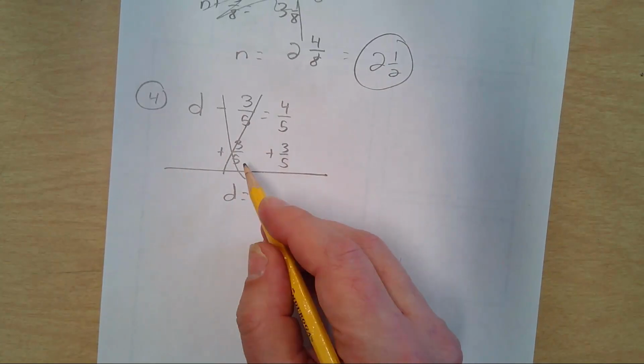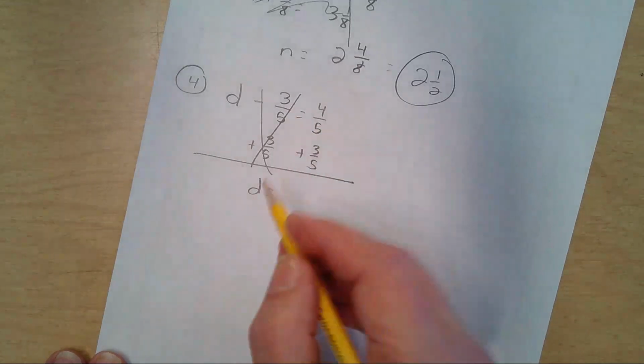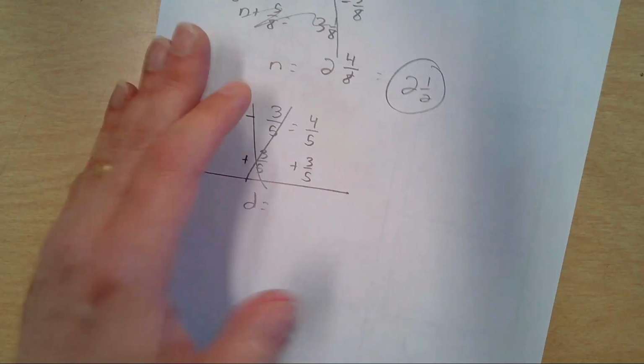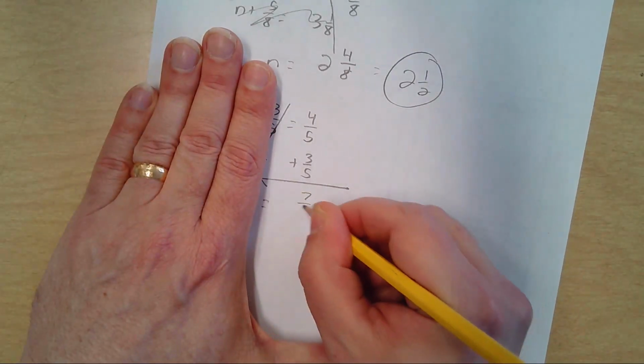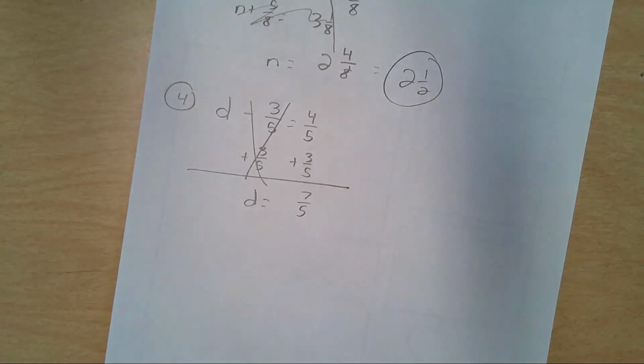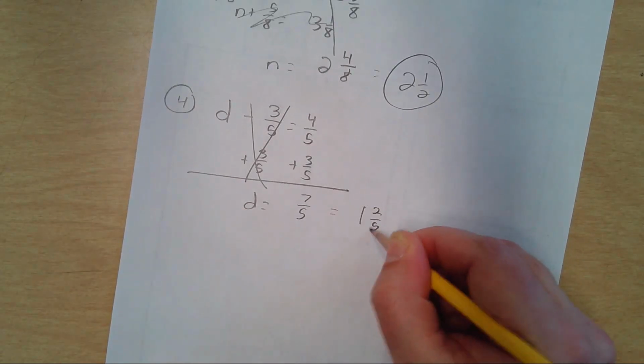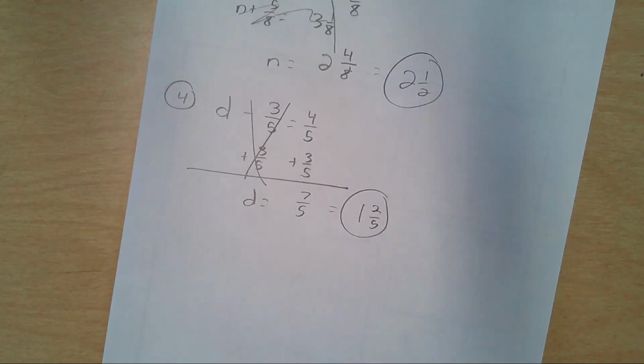So on the left side, D is all alone: negative 3/5 plus positive 3/5, however you want to think about it. Either way, I got 0/5, yes? So I've eliminated it. But then on the other side, 4/5 plus 3/5 is 7/5. And then of course, this is a final answer, so that needs to be simplified to 1 2/5.